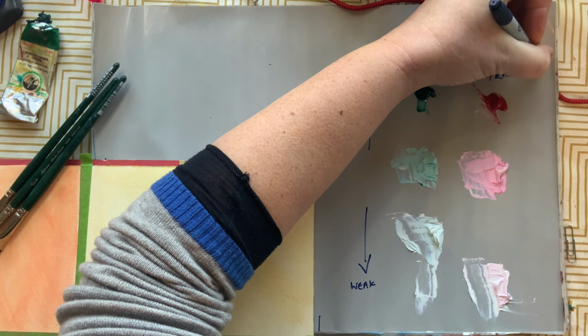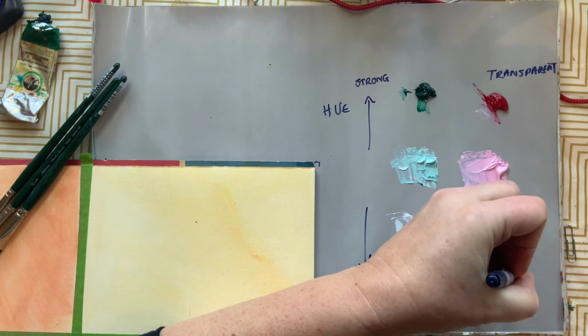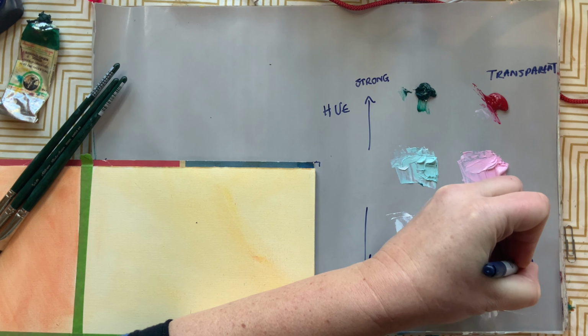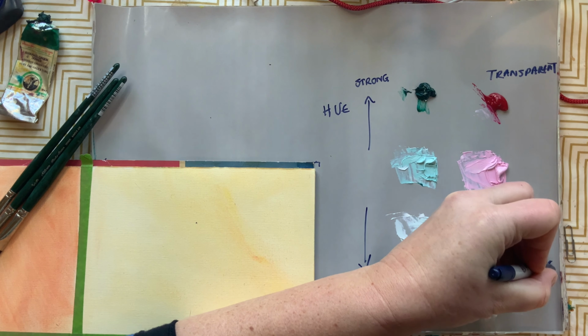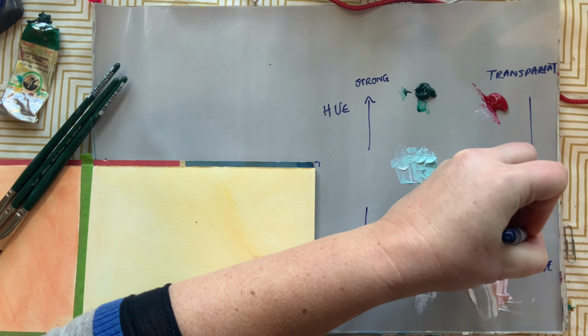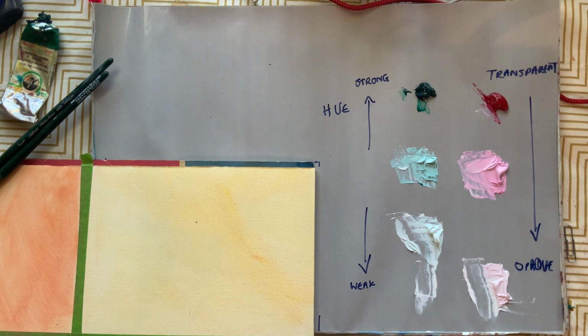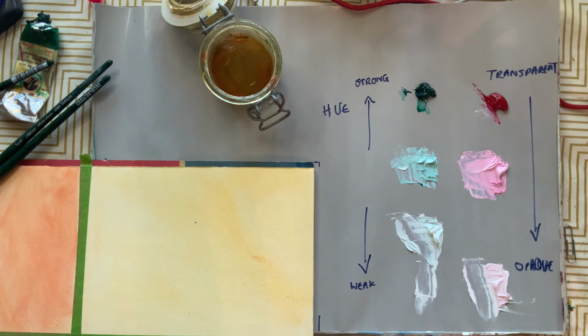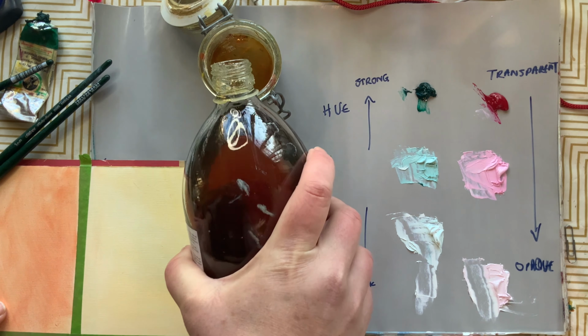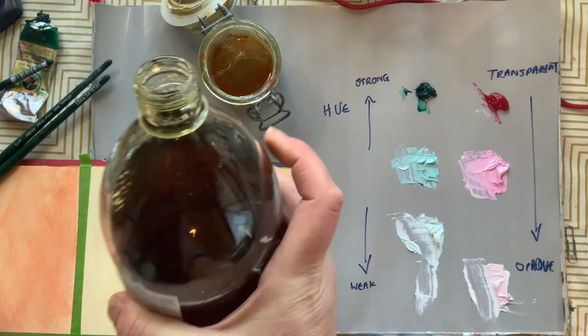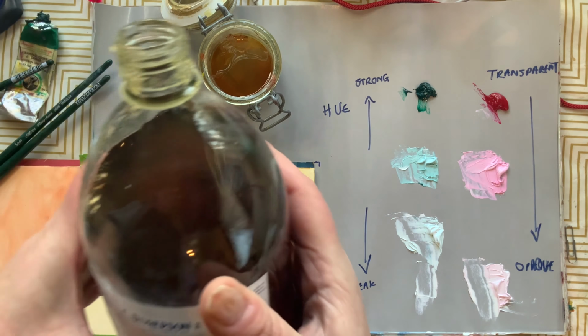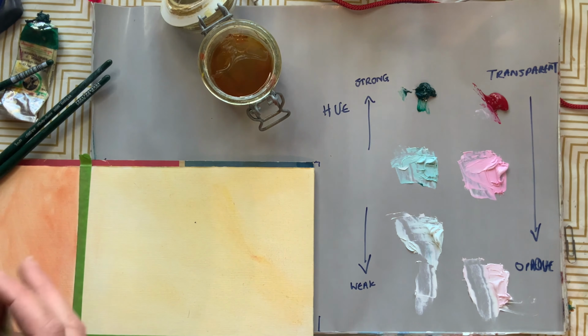It's also important as an artist to understand the tinting strength of your colours. The two colours I've chosen are incredibly strong because they're a very pure pigment, a very strong chroma. So when they come out of the tube, there's no white mixed in with them. They're pure pigment. So that's why we need so little to make up these values.